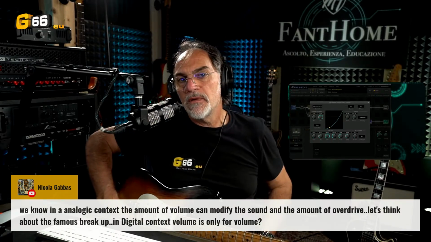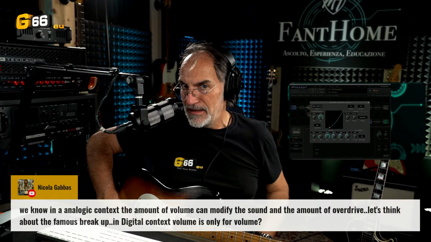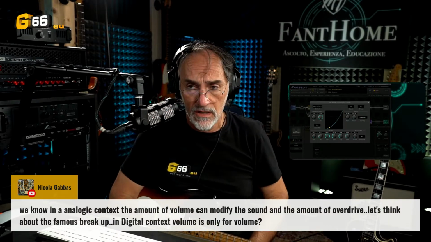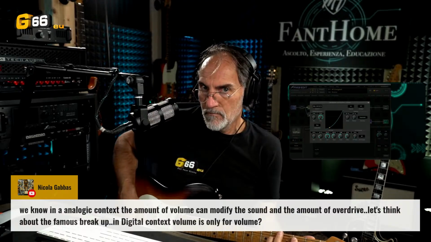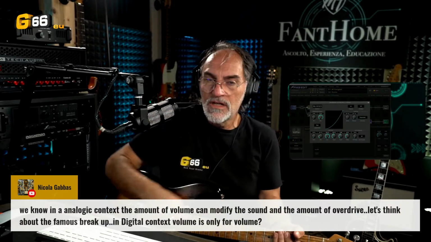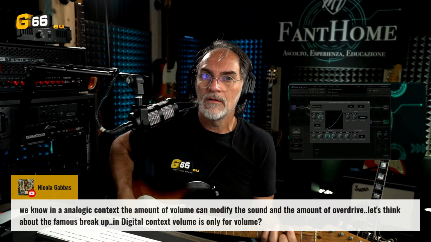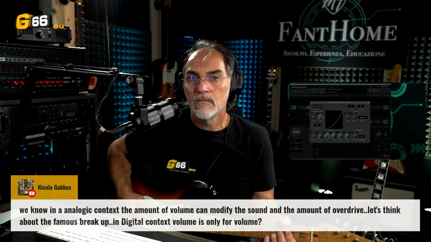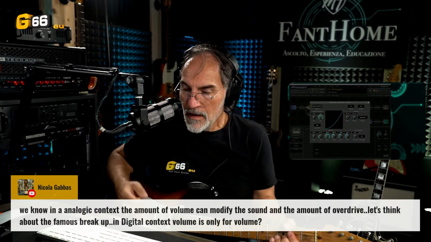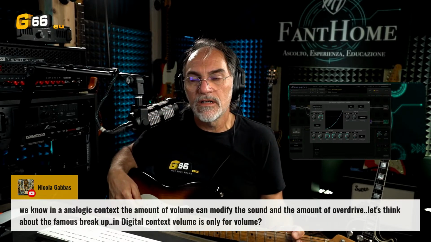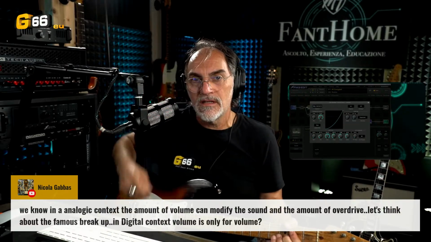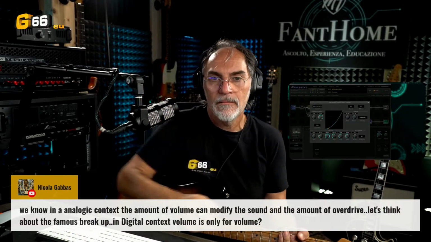The potentiometer of your guitar, if you leave it at the maximum value, doesn't affect anything of your circuit. I can do this. Now I'm working with the guitar volume, and I have less high frequency than here.